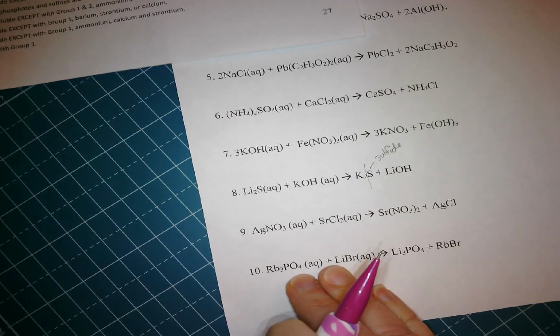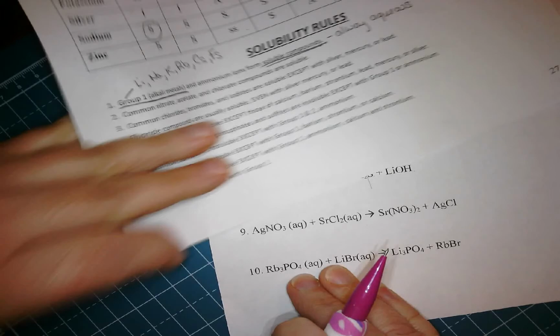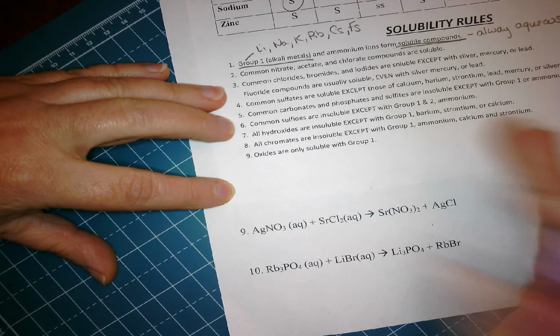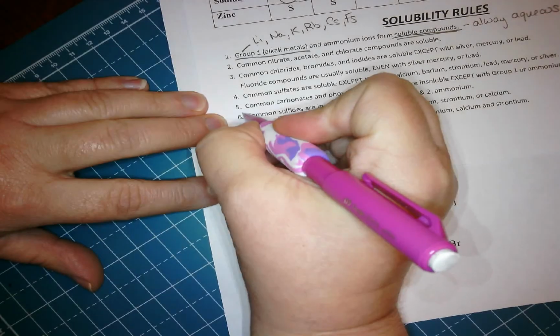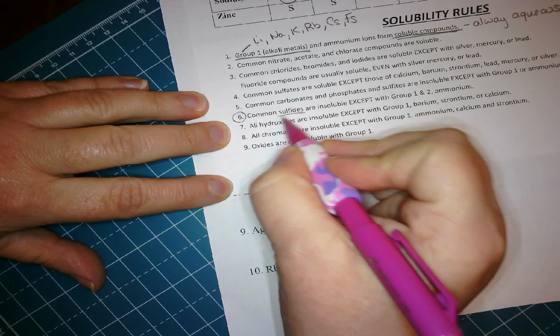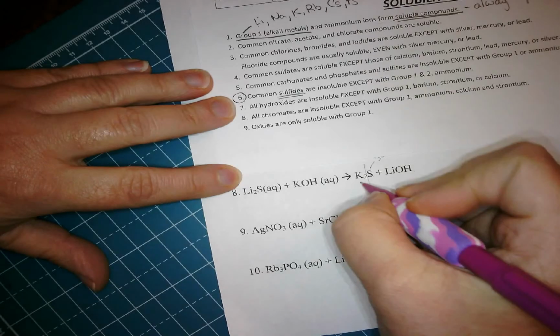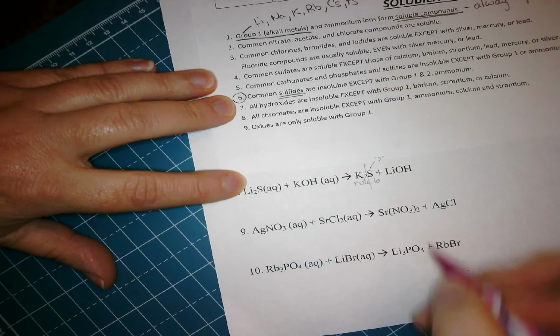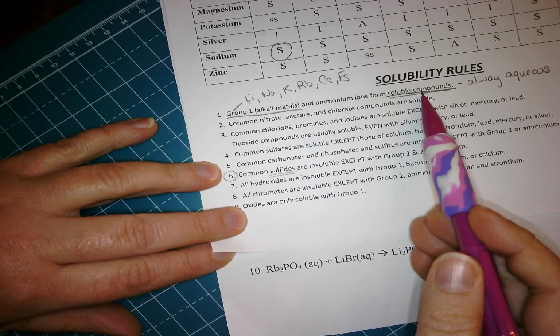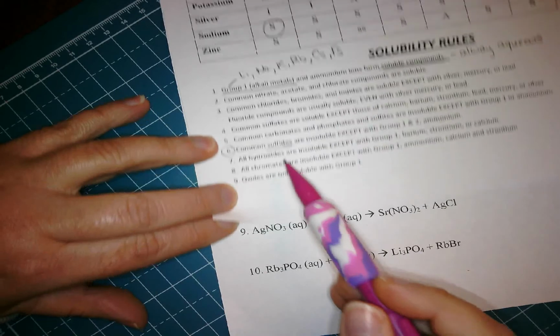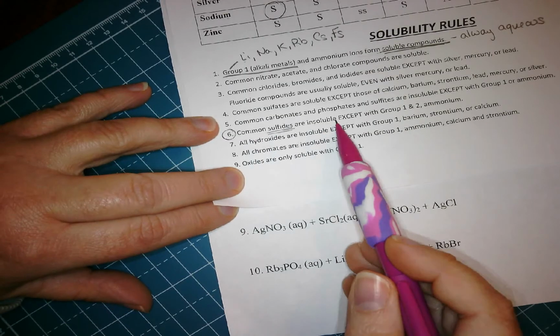Look, group 1 ones are all soluble. So we really shouldn't need to look at the sulfur rule, but we're double checking. All sulfide compounds are insoluble except with group 1 or 2. Wait a second. Potassium's in group 1. So this one is going to be soluble, which means it is aqueous. Now, lithium hydroxide. Well, lithium's group 1.